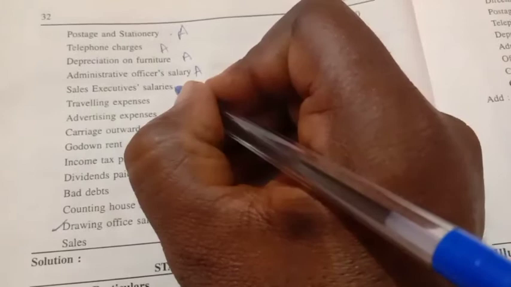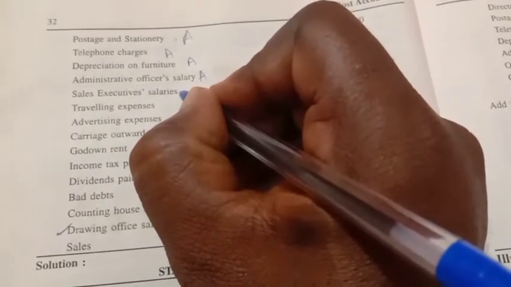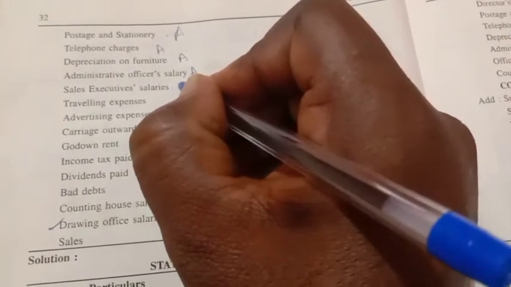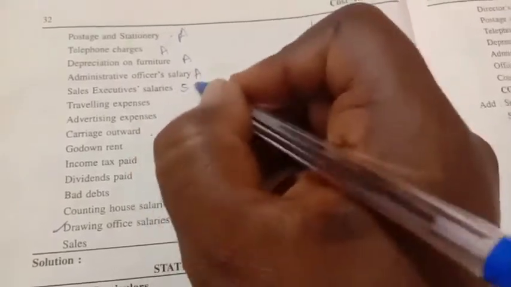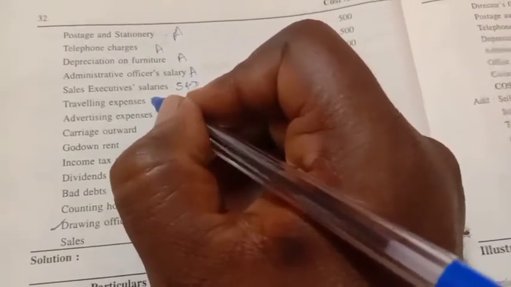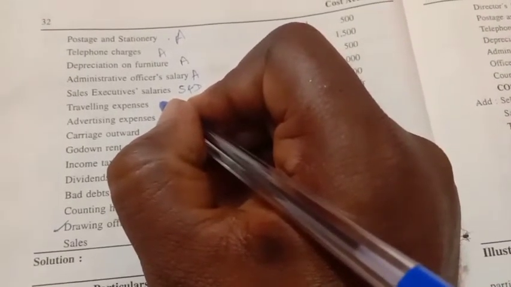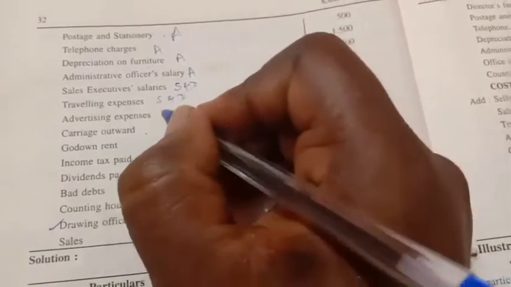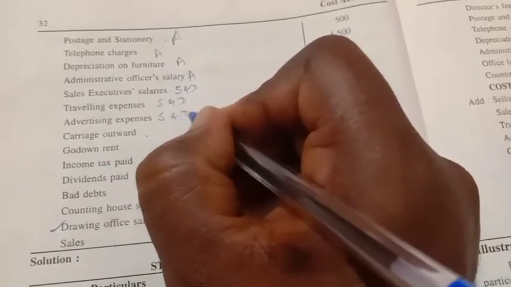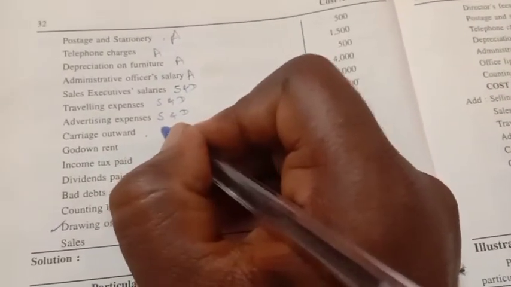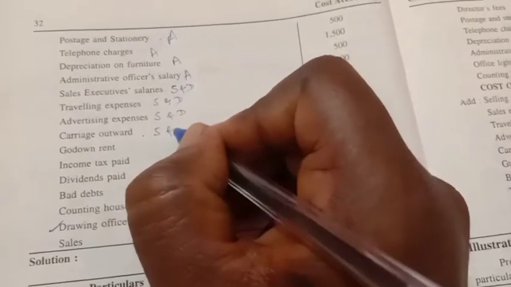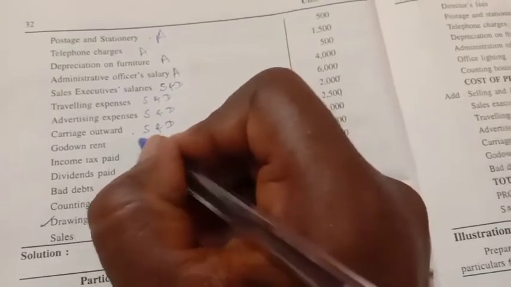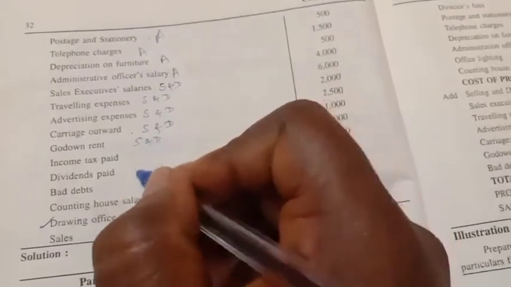Sales executive salary. Sales means selling and distribution expenses. So I'll put S and D, selling and distribution. Traveling expenses. Traveling expenses are also given for the salesman, so it is also selling and distribution. Advertisement also comes under selling and distribution. Carriage outward, that is taking the finished goods to the market, that is also selling and distribution. Godown rent, that is also related to selling and distribution.